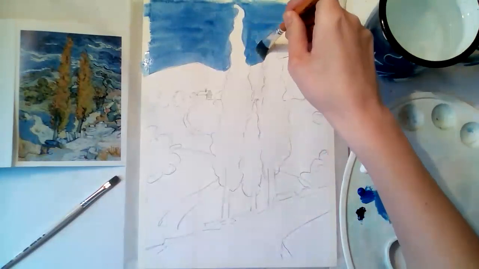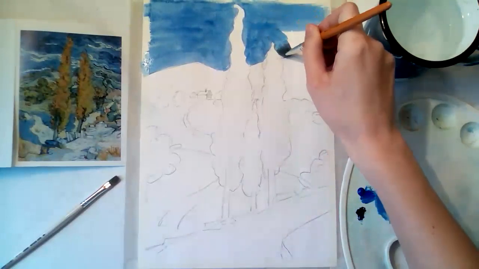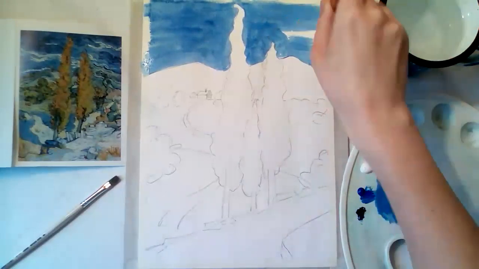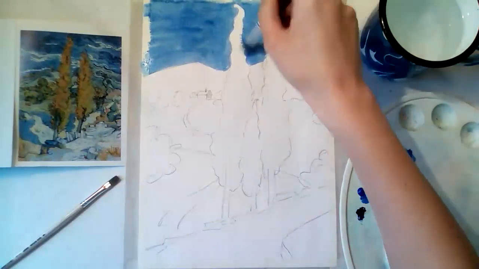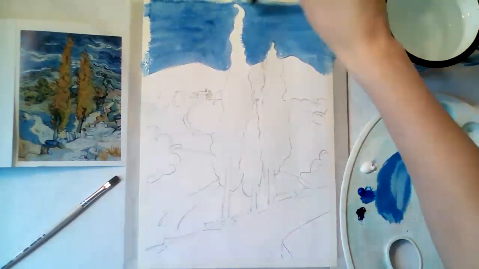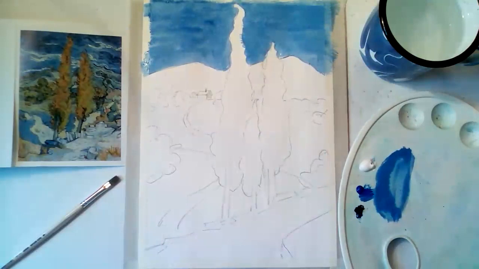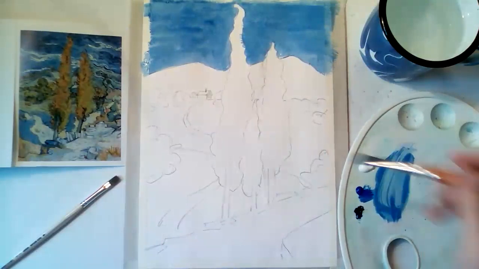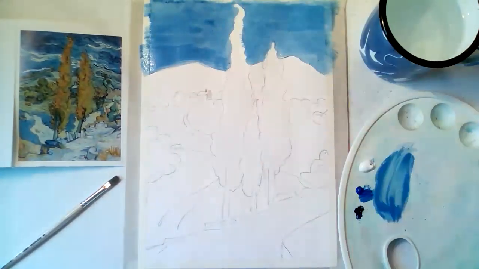I think mine is. I actually only have ultramarine here. Nice. Ultramarine was actually one of Van Gogh's favorite colors. He used it a lot. So you are good having ultramarine. And then you can play. Well, I have almost a full one. And you can change it. You can put a bit of white in it. It's going to be lighter.